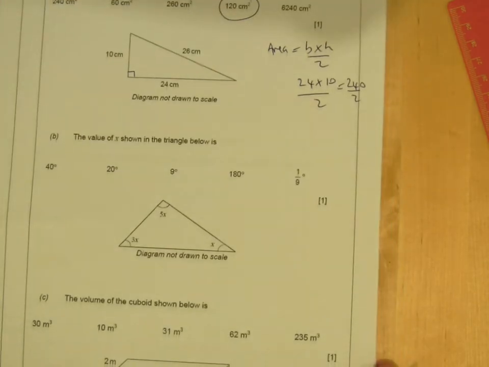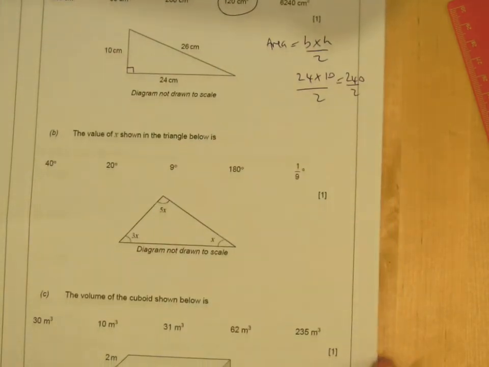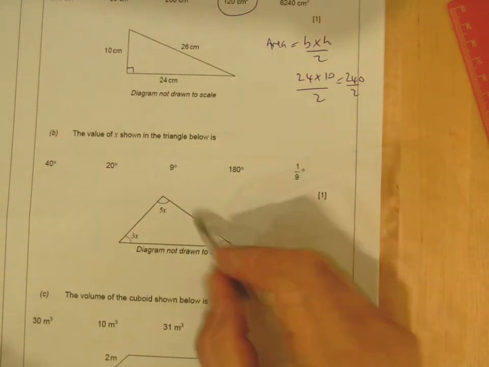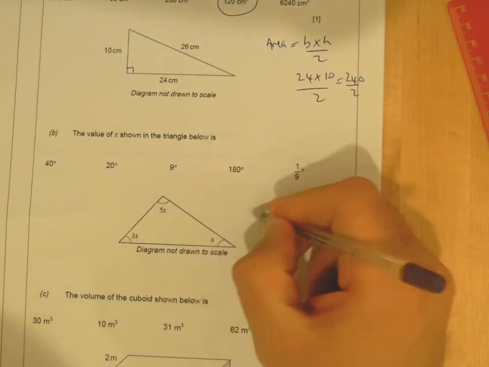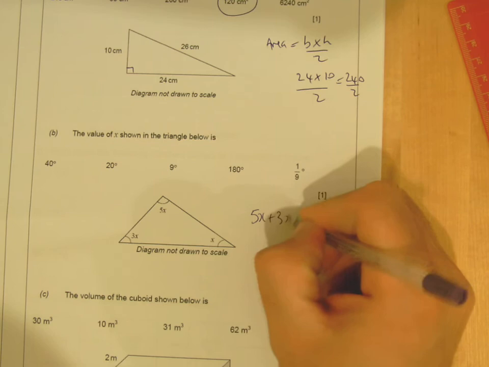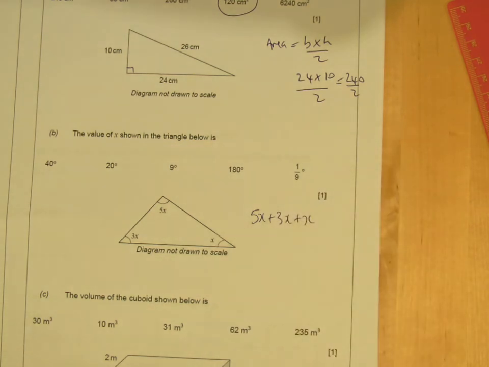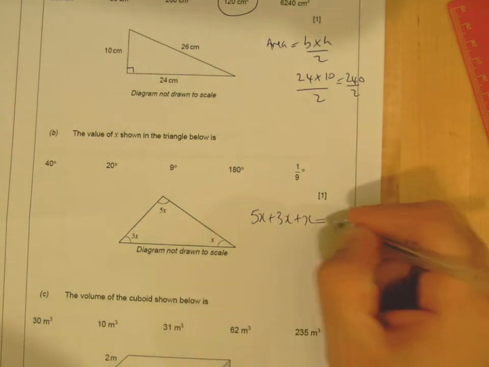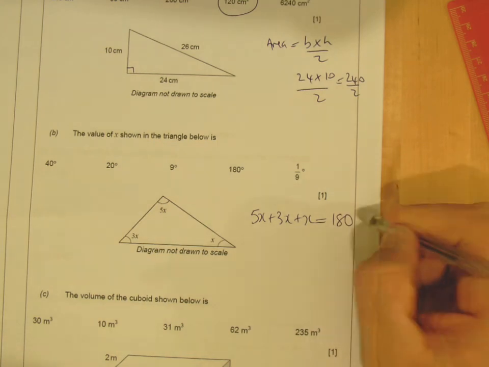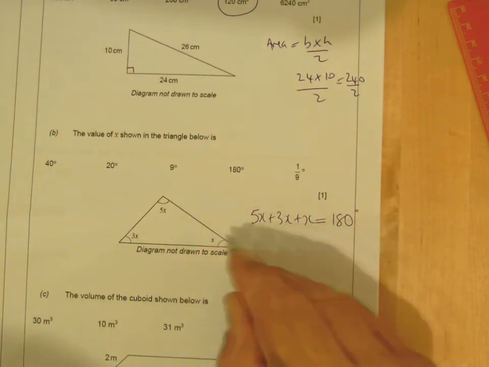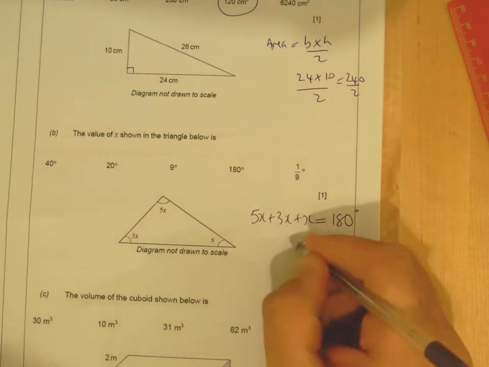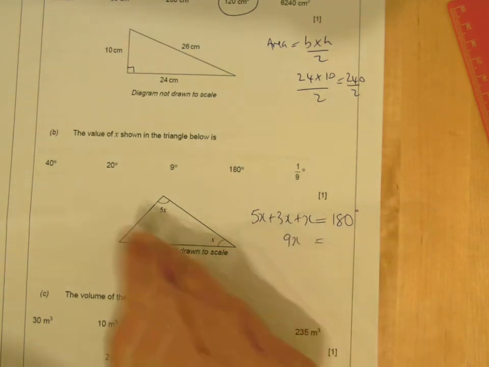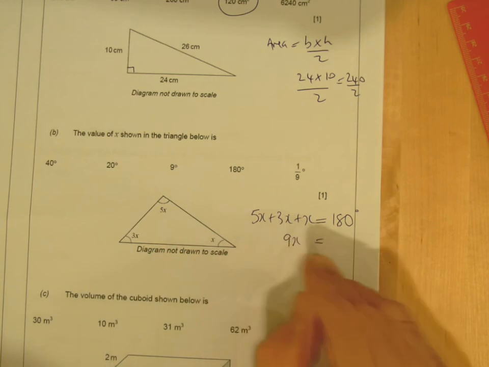B then, it says the value of x in the triangle below is, now, algebra here, but we know with algebra we can add these angles up: 5x, add 3x, add x. When you add those angles up, we know in a triangle they add up to 180 degrees, so you can add these together. If you put these together here, that becomes 9x, doesn't it? Just like you would add angles together, here we're just adding letters together.